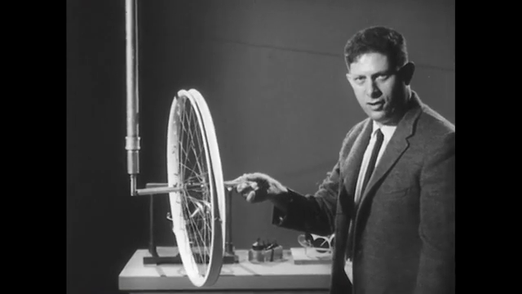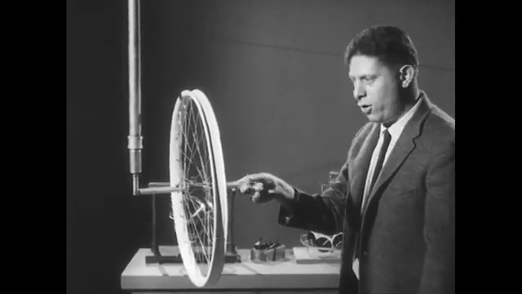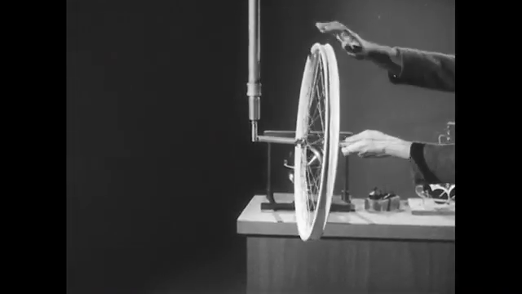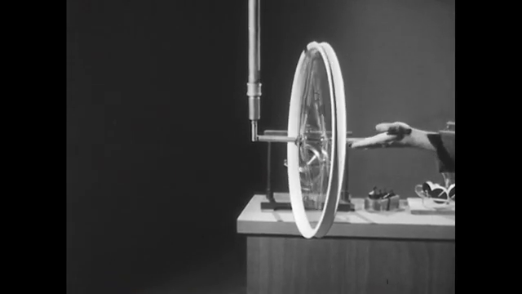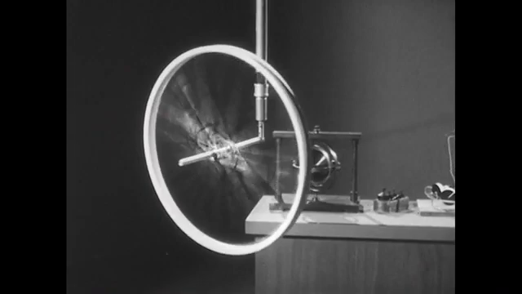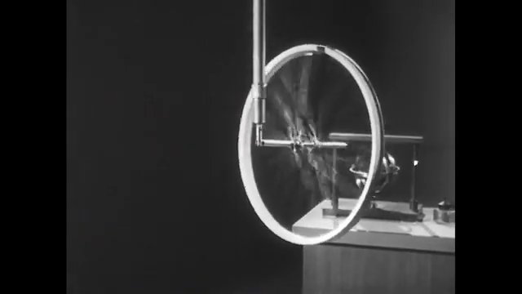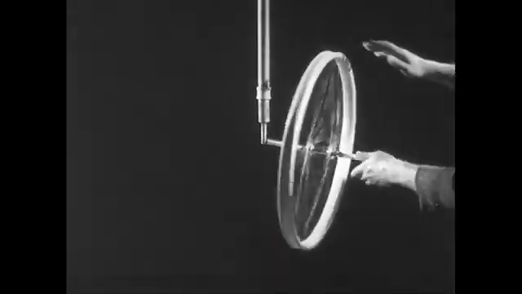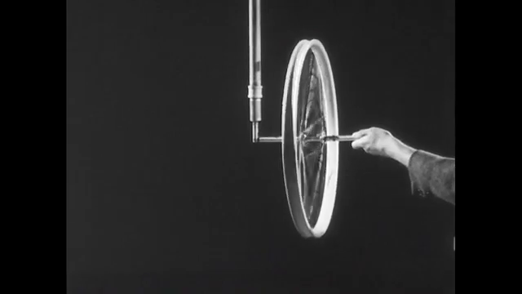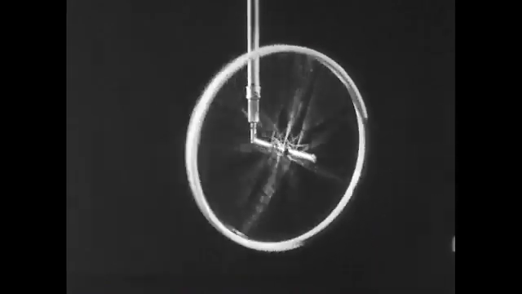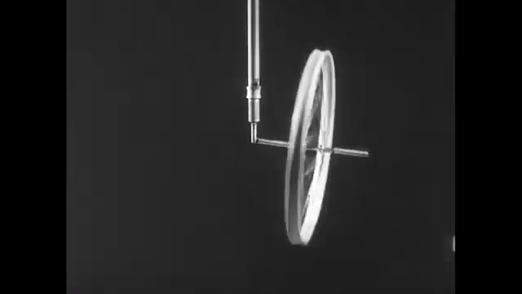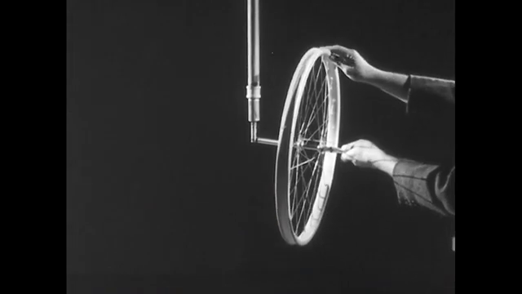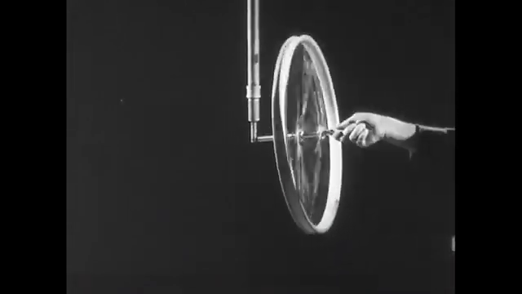A wheel which isn't spinning, when released, falls, as it should. However, if the wheel is spinning, it doesn't fall, but instead moves about the pivot with a characteristic motion called precession. Let me show you one other thing, though. When I first drop the wheel, it does fall a bit and then recovers, and in fact precesses about the pivot with a bobbing motion called nutation. We won't be concerned with nutation. Let's watch the precession once again.